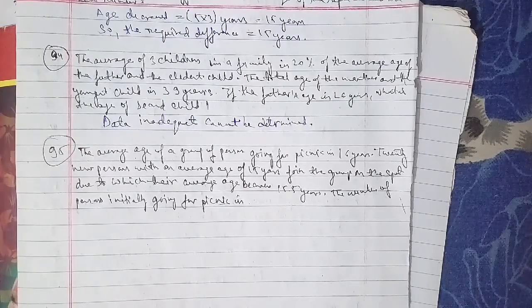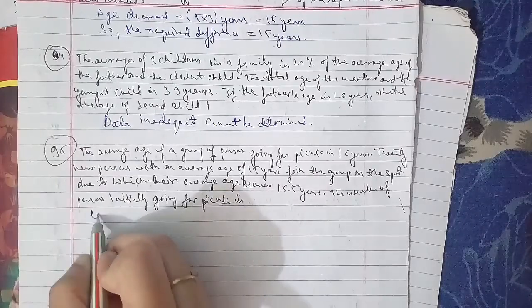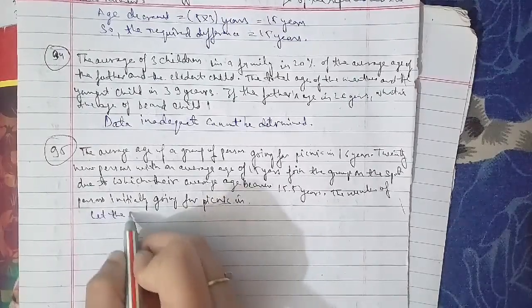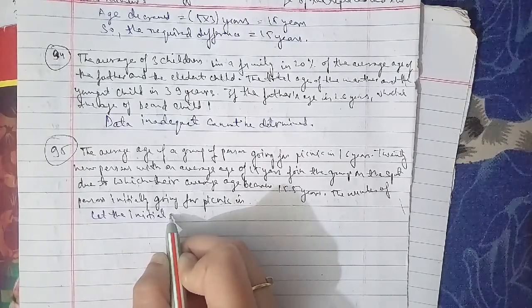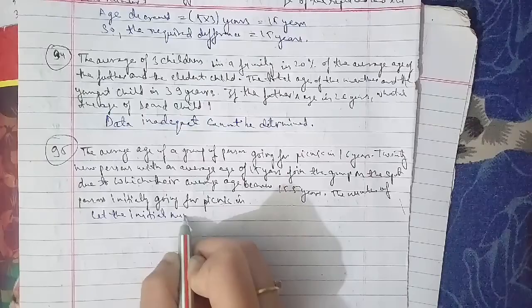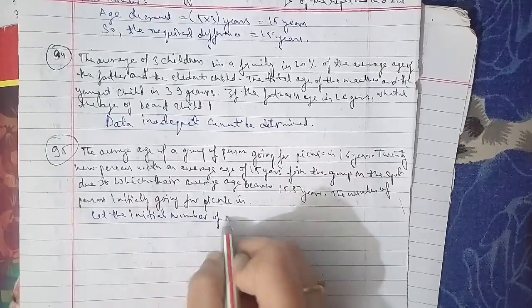Then 16x plus 20 into 15 equals 15.5 into (x plus 20), which further gives 0.5x equals 10, and so x equals 20. That is the answer.